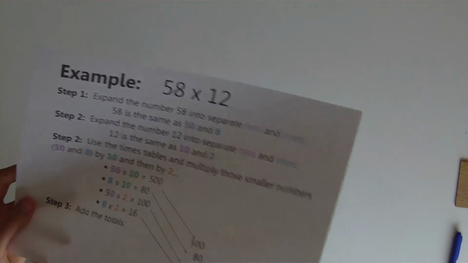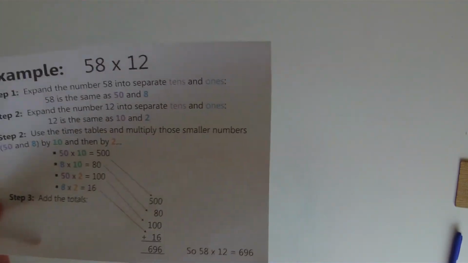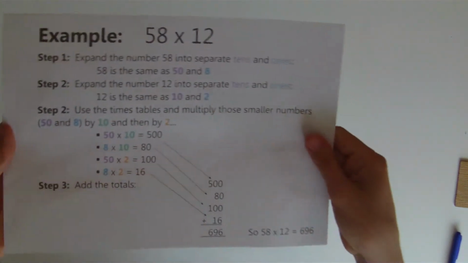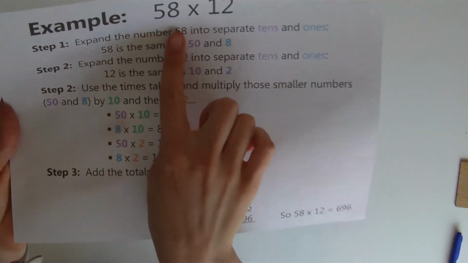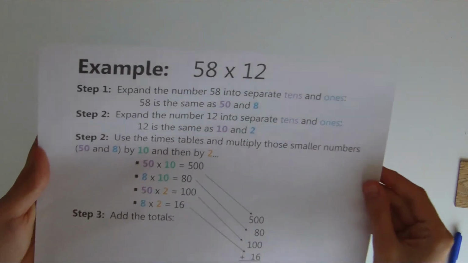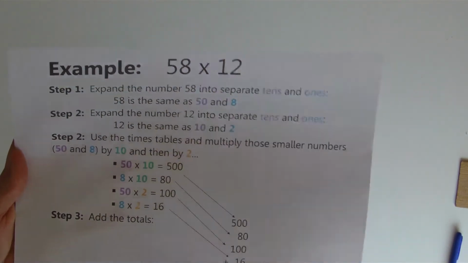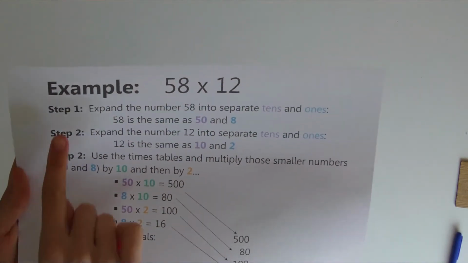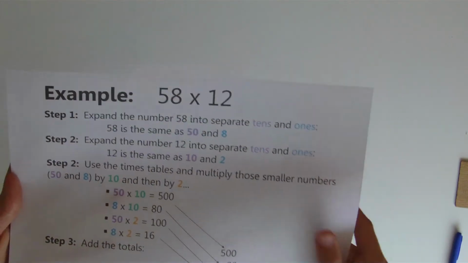And I'm just going to show another example. This one is of bigger numbers, multiplying two-digit numbers by two-digit numbers. Multiplying them together. The first step is the same as the last one.